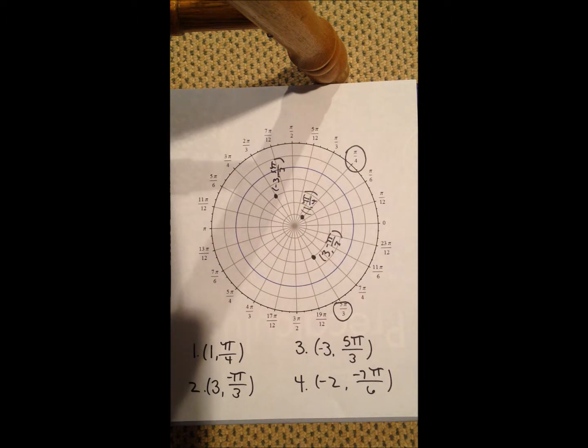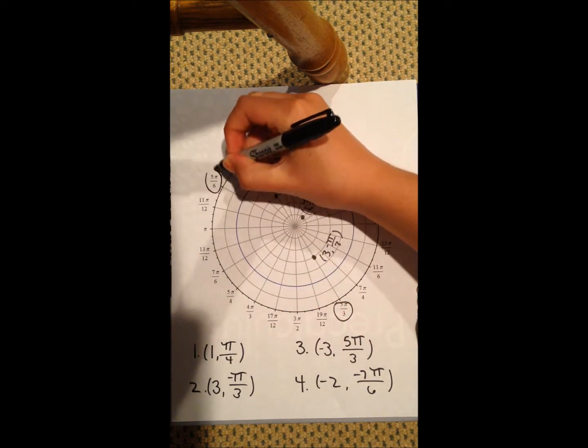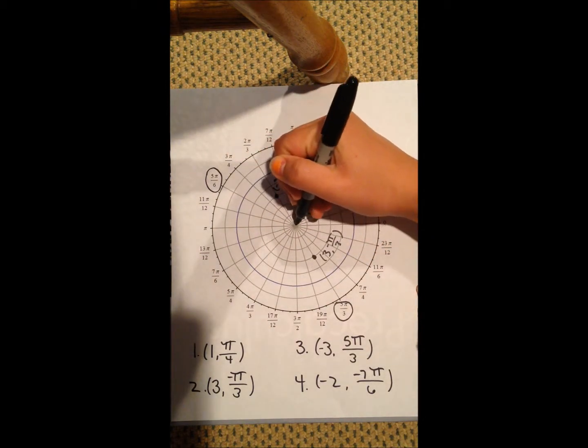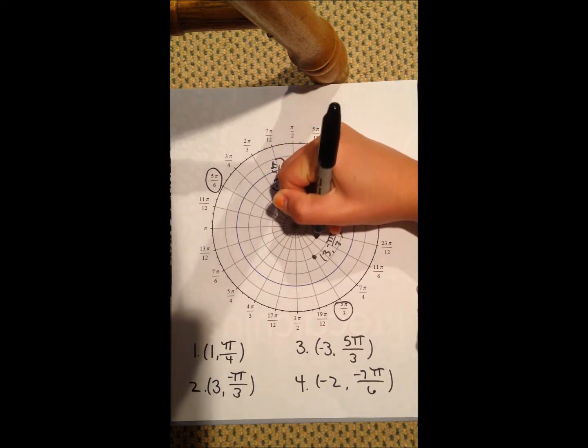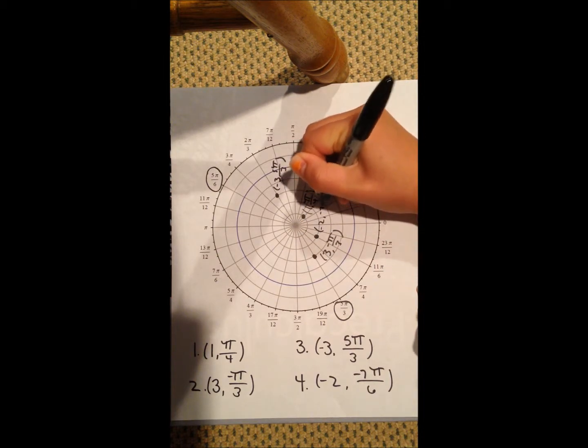The final point is negative 2 comma negative 7 pi over 6. So again, you go backwards from 0, 7 pi over 6 radians, and you end up right here. And then the r is negative 2, so you go to the center, and instead of walking out 2, you walk out negative 2. So you go backwards 2, you go 1, 2. And this is the point, negative 2 comma negative 7 pi over 6.